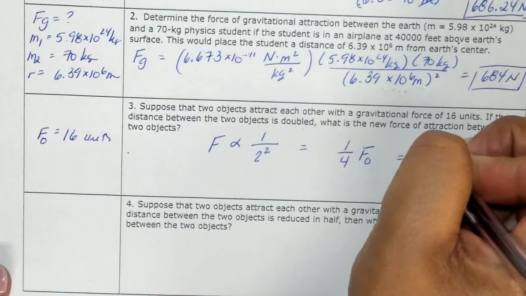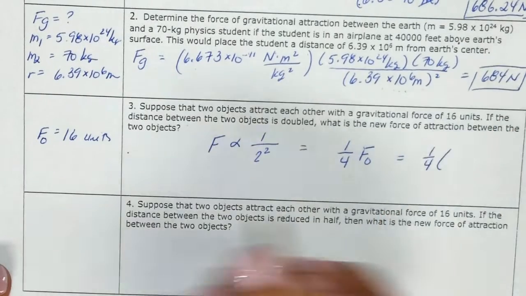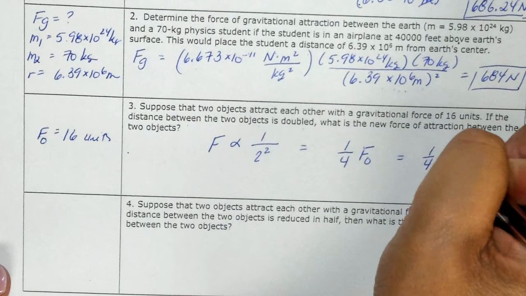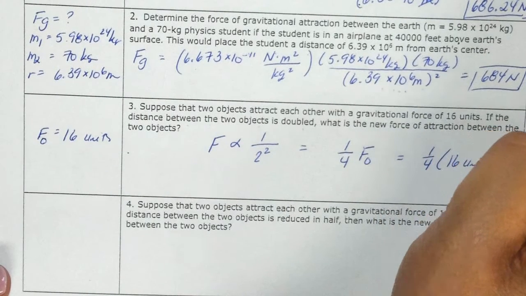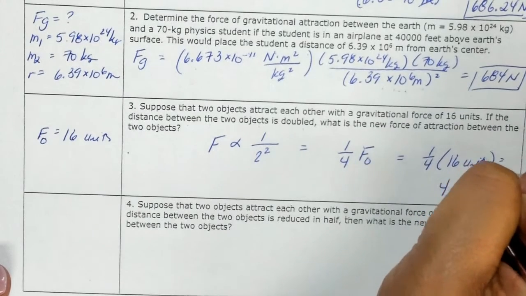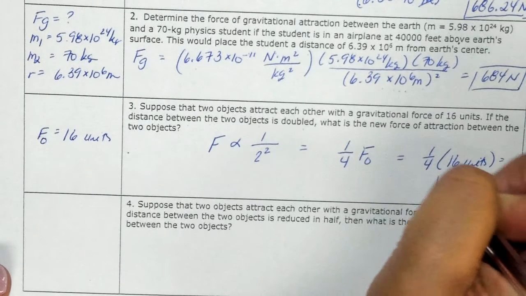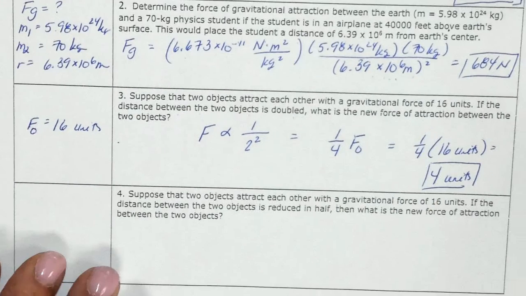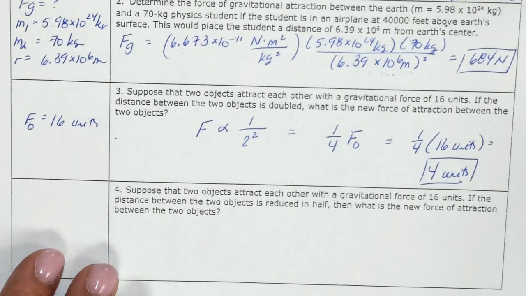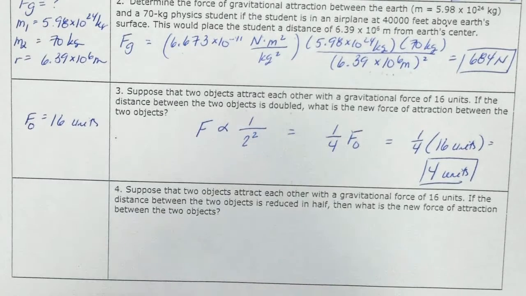We need an actual answer here. 1/4 of 16 units is 4 units. And that's it. So you are still doing it the way that we did it up top with the proportions, but then once you get what should happen to it, plug in the original number and get a final answer.